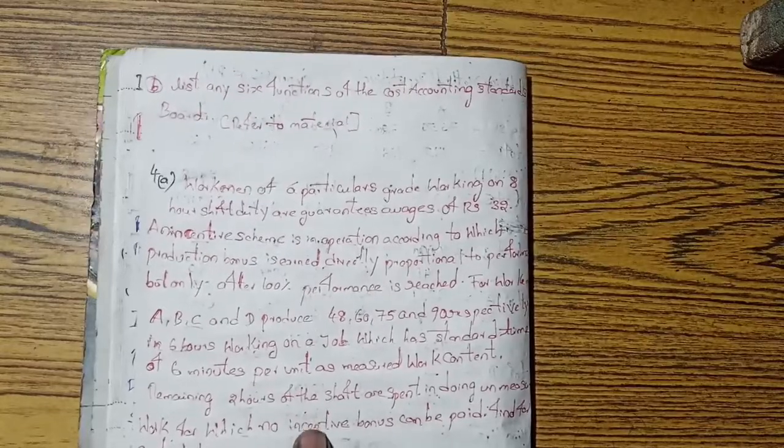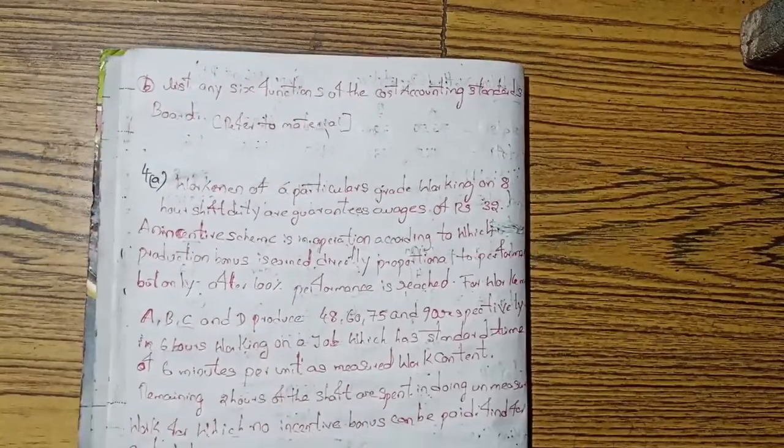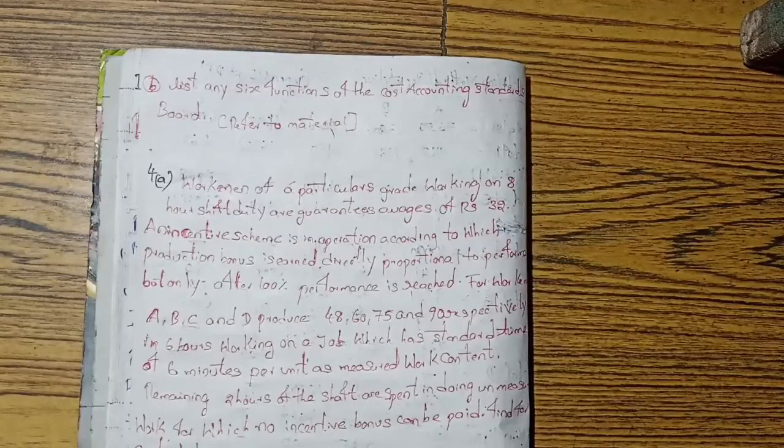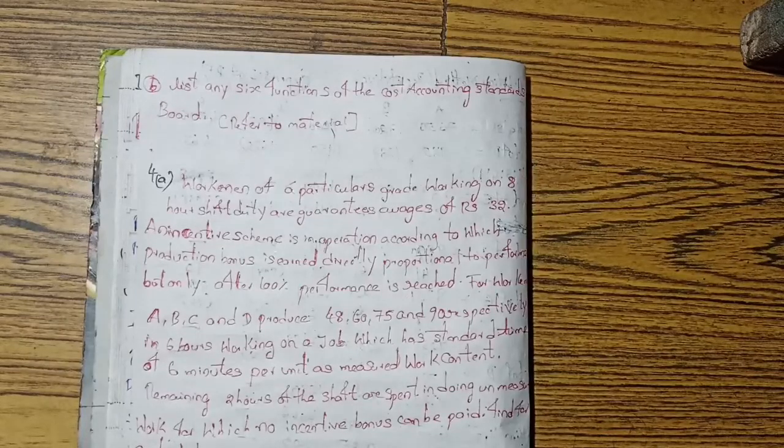This is also institute material. For your ease, I will show you the problem number. A workman of a particular grade working on 8 hours of shift duty is guaranteed wages of rupees 32.